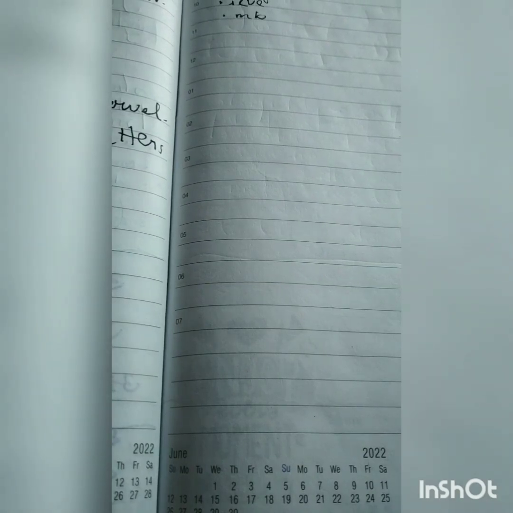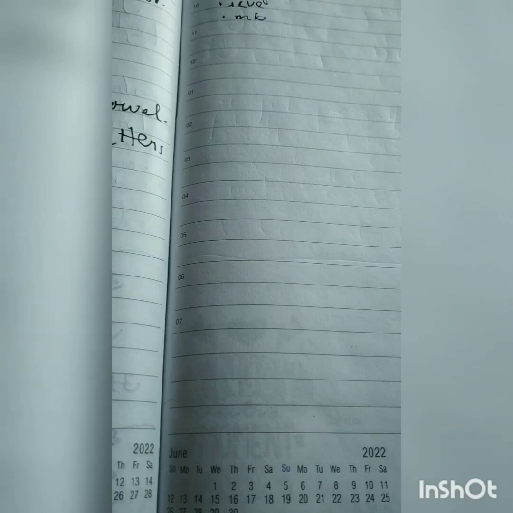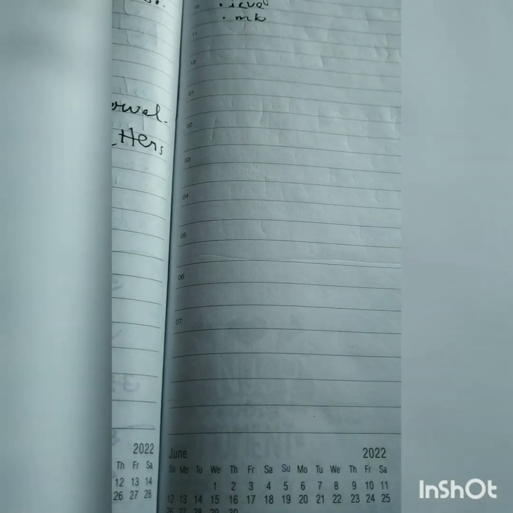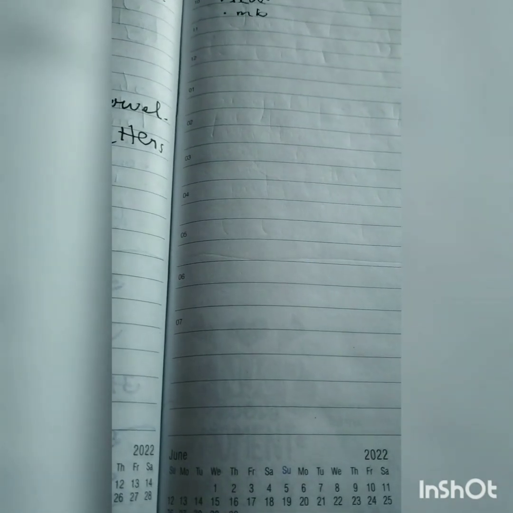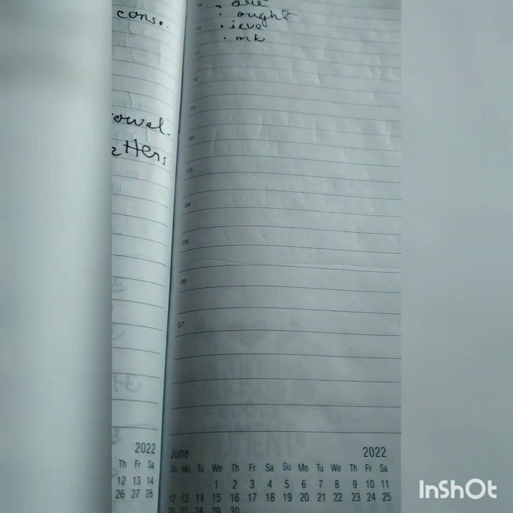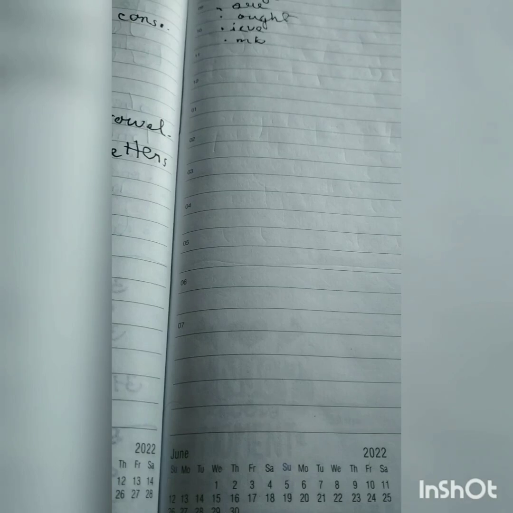But still, if it is coming after some letters in a word, ought is not changing. It remains the same: ought, brought, sought, taught, like that.